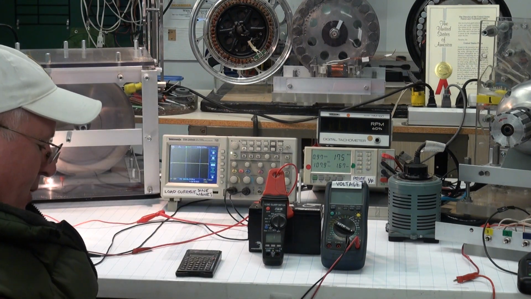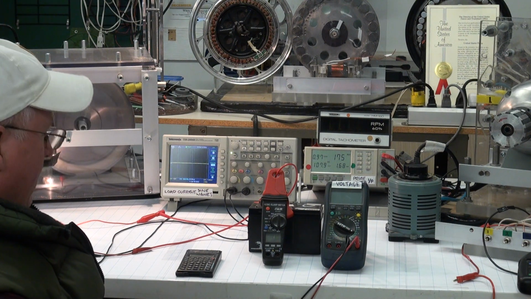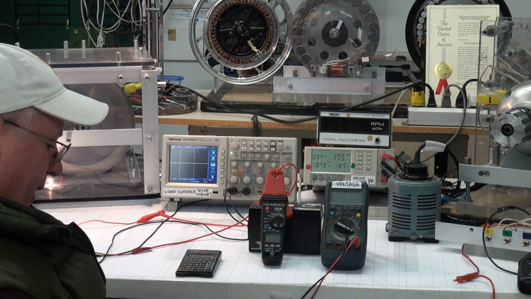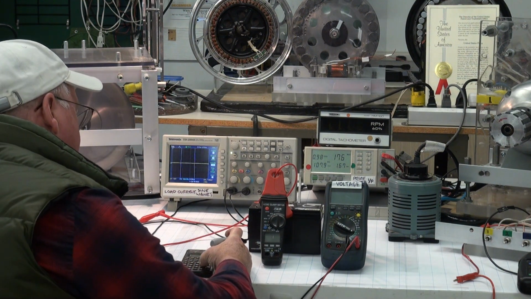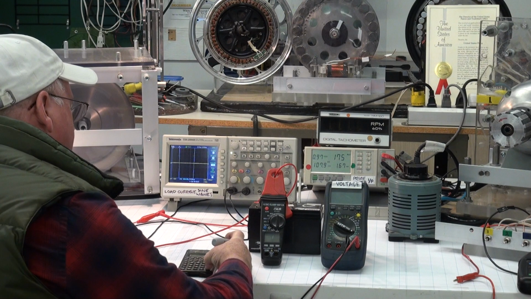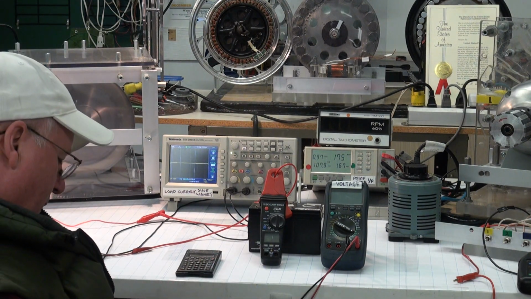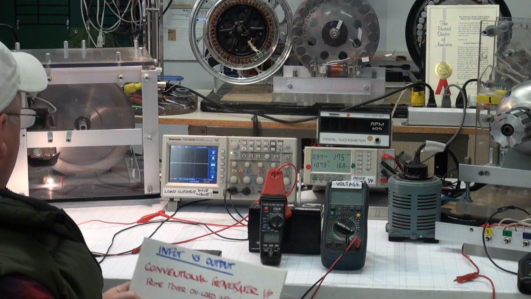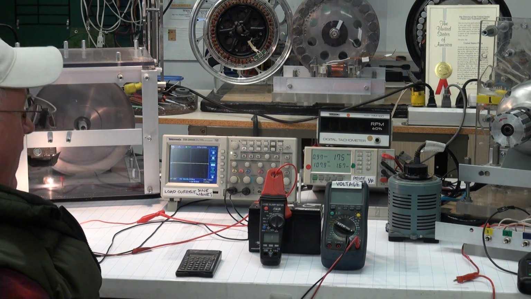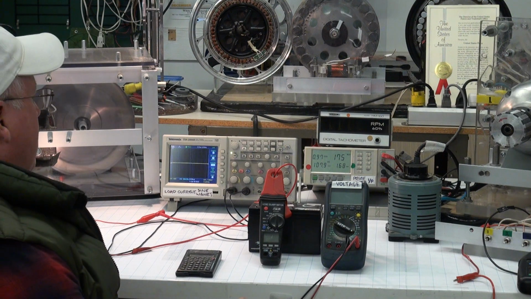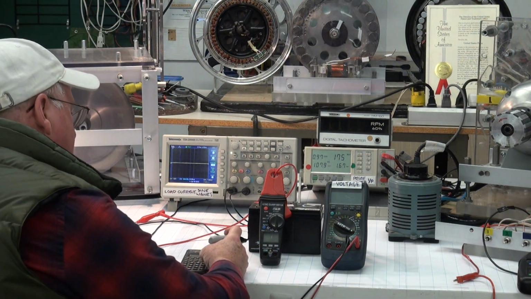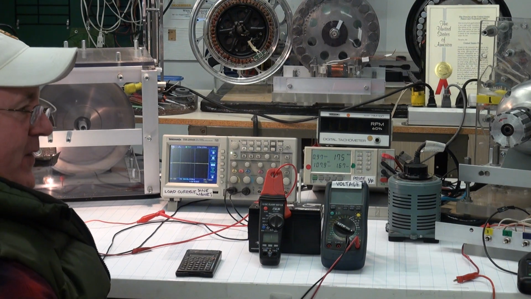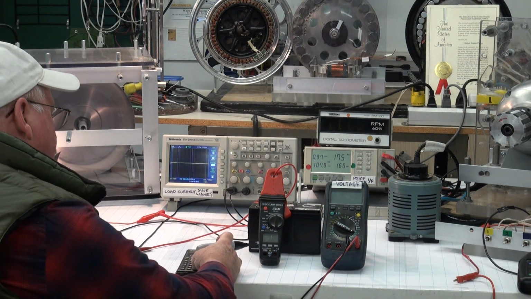So we went from 154 to 176. So our increase is 22 watts times the prime mover's efficiency at this speed.